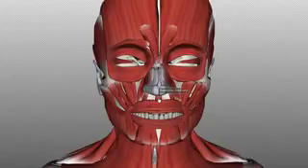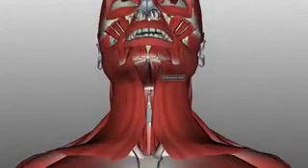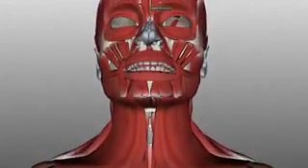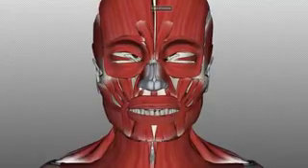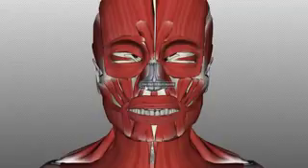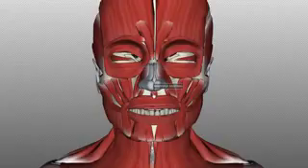And this muscle here, the depressor septi nasi, so the name kind of gives away what it does. It depresses the nasal septum, so it draws the nose down inferiorly. It actually inserts onto the nasal septum and it assists the alar part of the nasalis in widening the nostrils. So those are the three muscles of the nasal group of the facial muscles: the procerus, the nasalis, and the depressor septi nasi.